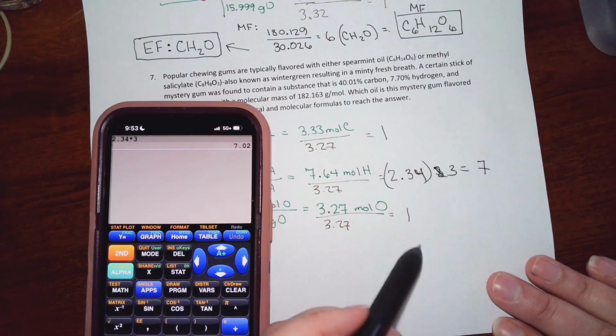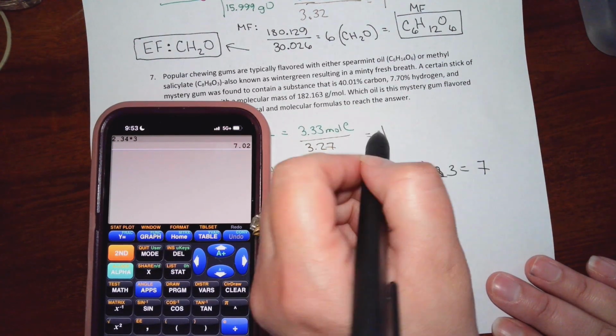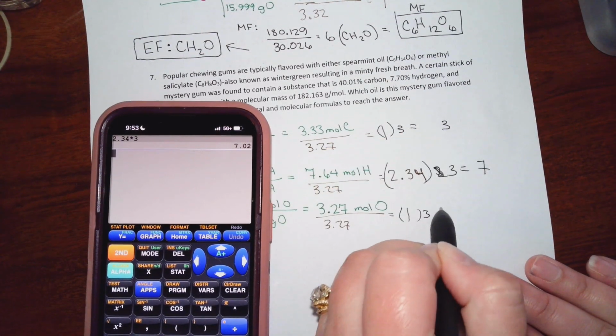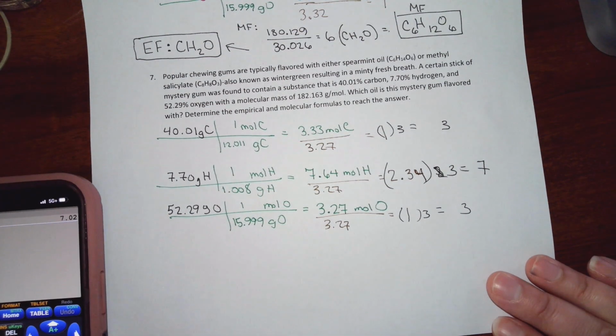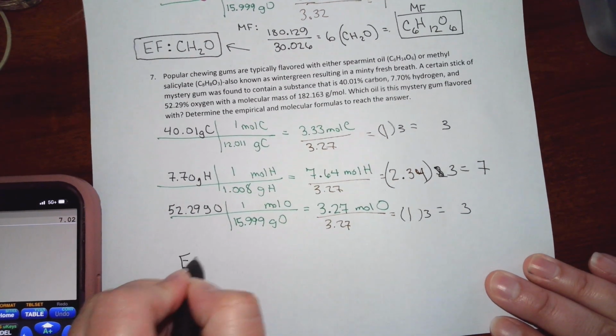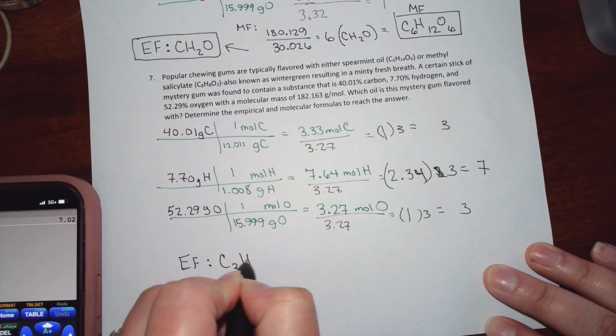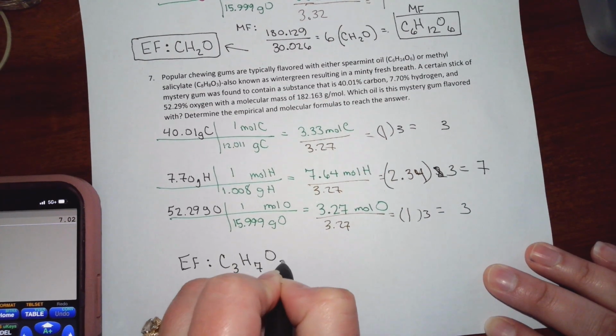But these are ratios, so if I multiplied this number by 3, I've got to multiply all of these by 3. So that's going to change that to a 3, and that to a 3. So in this case, our empirical formula is going to be C3H7O3.